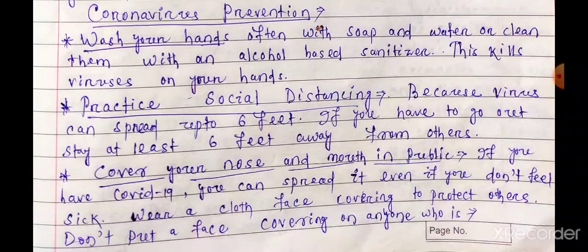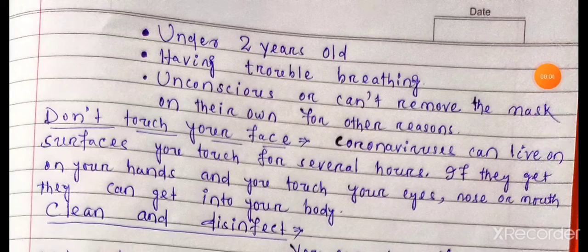Cover your nose and mouth in public. If you have COVID-19, you can spread it even if you don't feel sick. Wear a cloth face covering to protect others. Don't put a face covering on anyone who is under 2 years old, having trouble breathing, unconscious, or can't remove the mask on their own for other reasons.